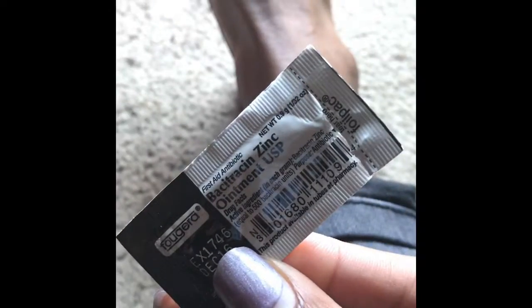Next, to protect the cut, we're going to place our ointment on the cut. After it's open, just squeeze out just enough. And you can see the ointment coming out from the top. Place that on the cut. And with another cotton ball or swab, push it around in the cut.